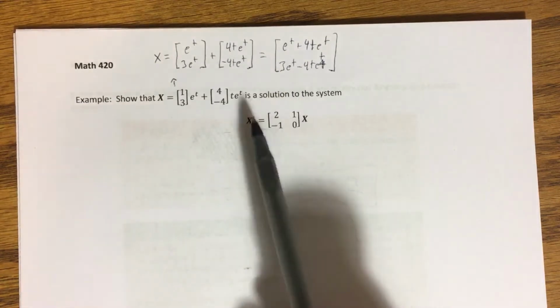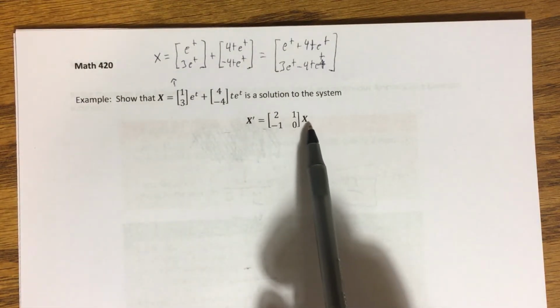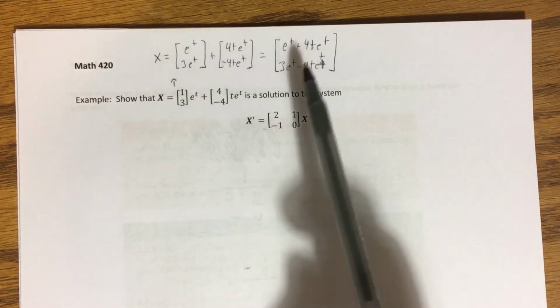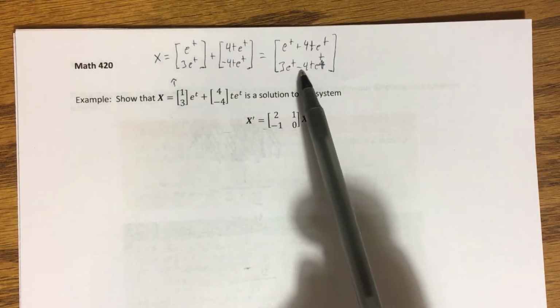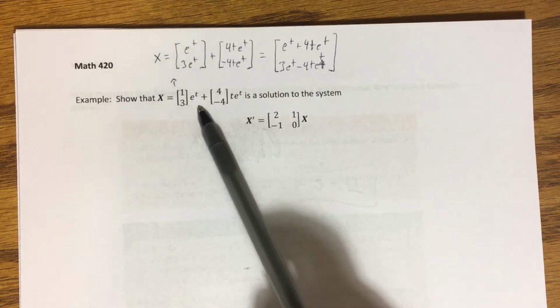So what does that look like for us? Well, I have x, and x is given to me here, but I've also represented x as a single column matrix instead of the form that it's appearing in right here.